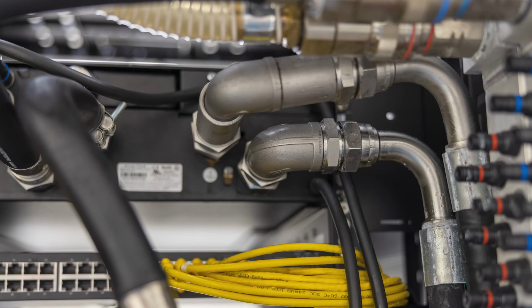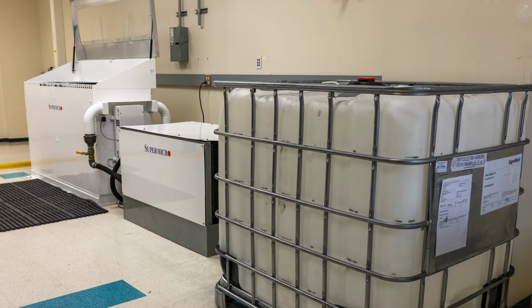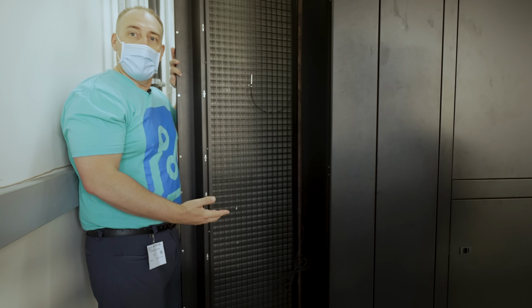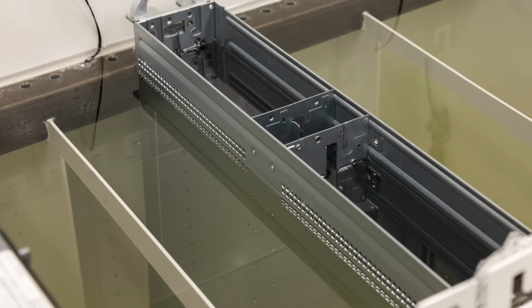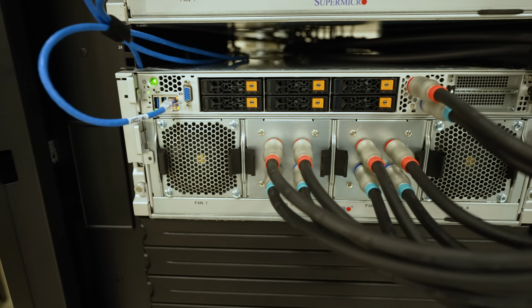Specifically, we're going to take a look at three different types of liquid cooling. We're going to look at the rear door heat exchanger, we're going to look at immersion cooling, and then we're going to talk about direct to chip cooling.